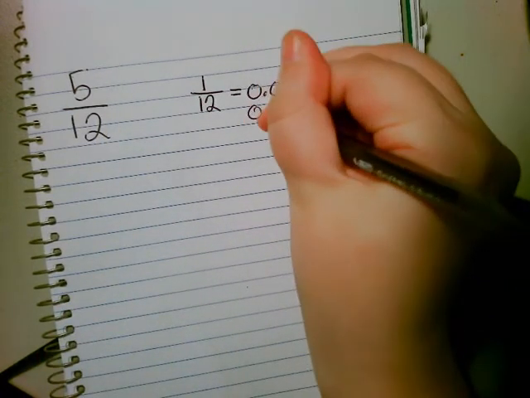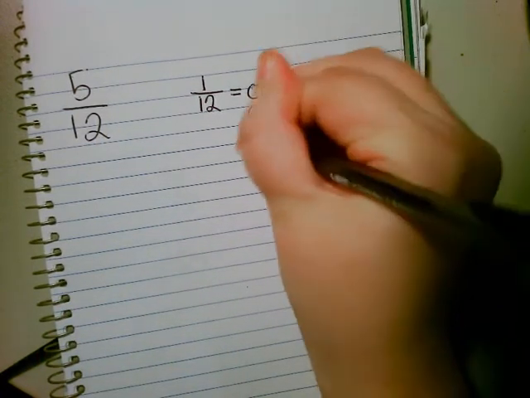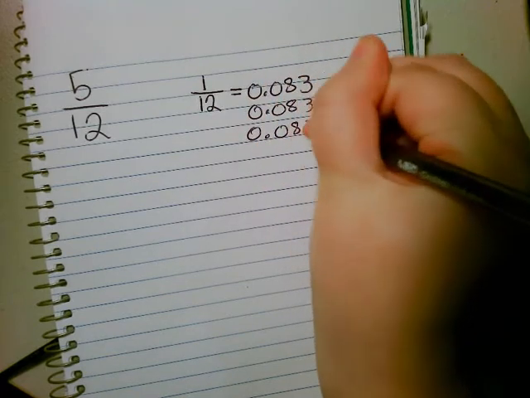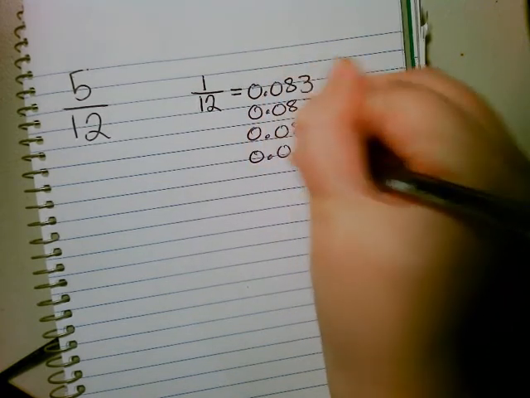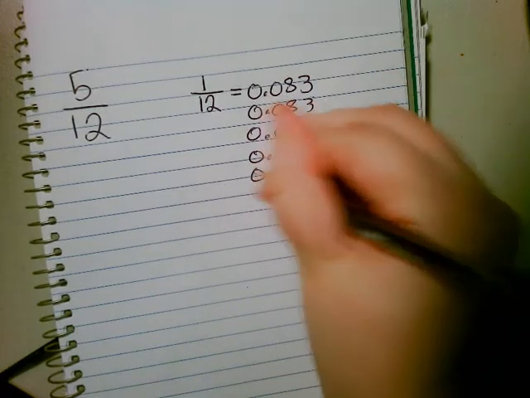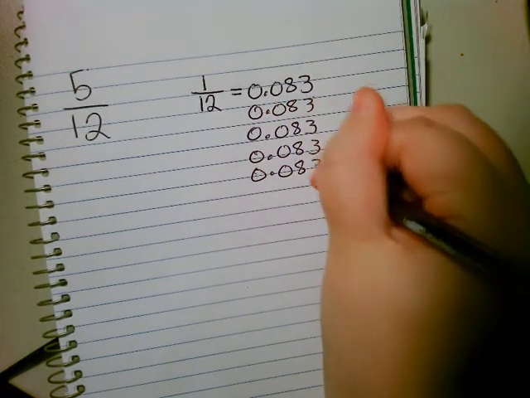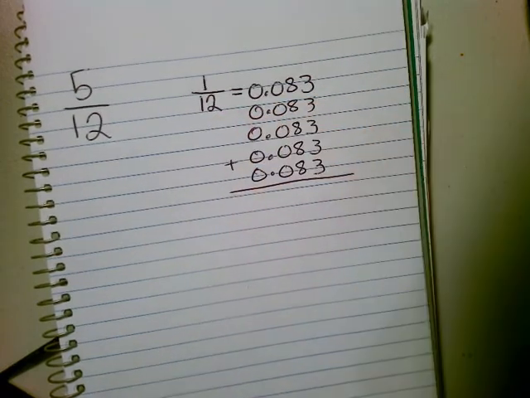So 1, 2, 3, 4, and 5. So 83 thousandths 5 times.